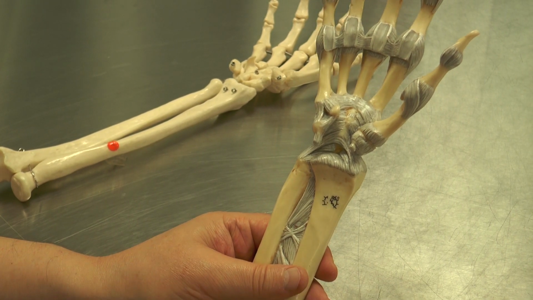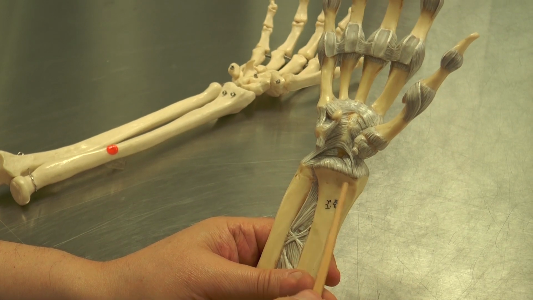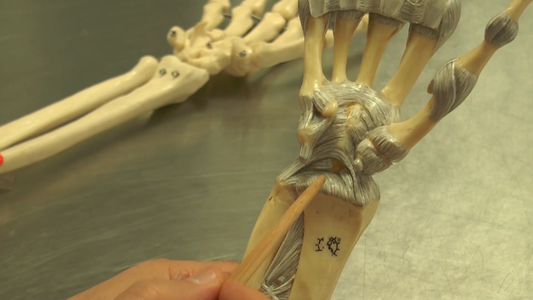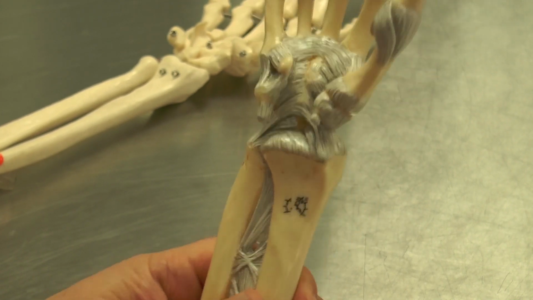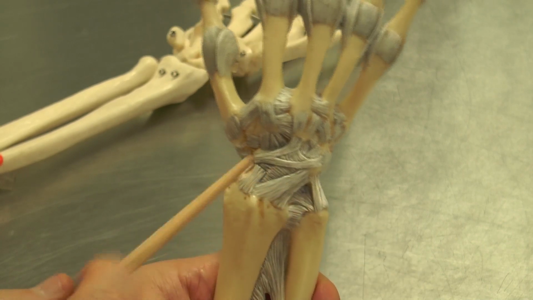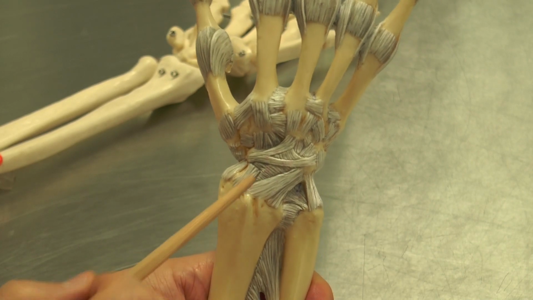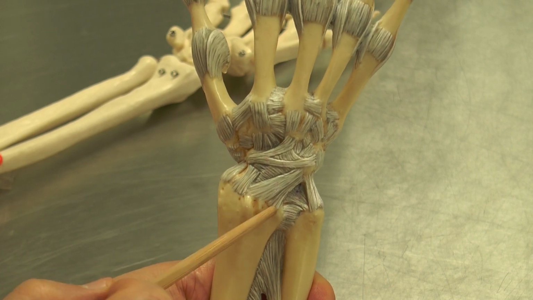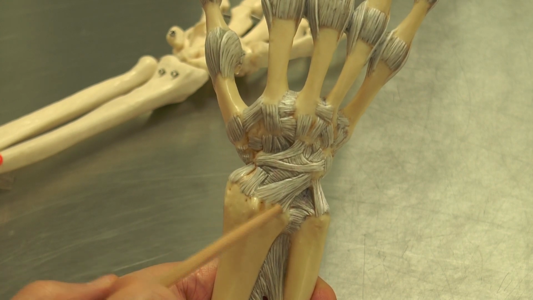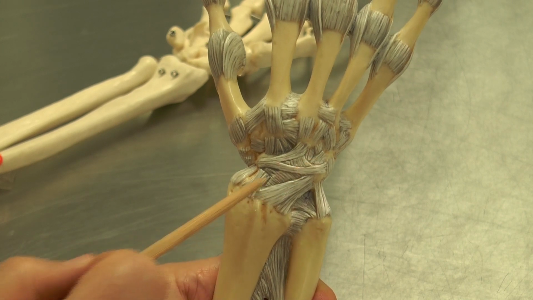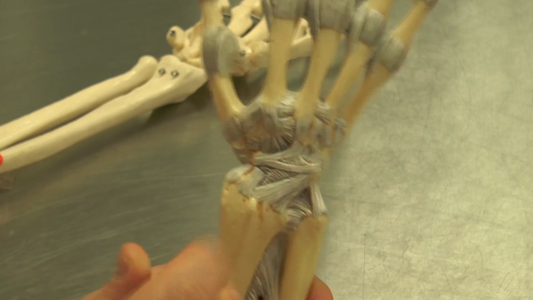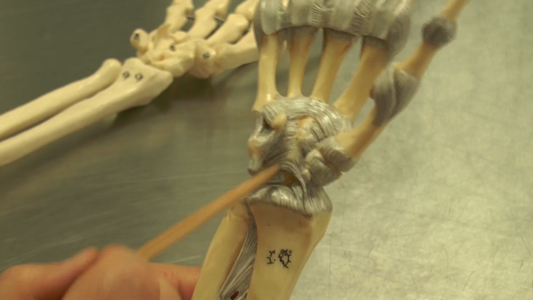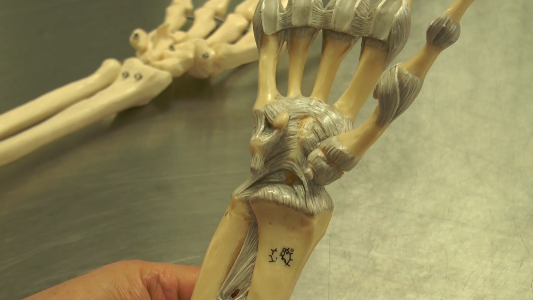radiocarpal ligaments, palmar and dorsal, which is this one here. So this is the palmar radiocarpal ligament, and we have the dorsal radiocarpal ligament. These come from the dorsal surface of the distal end of the radius and attach to the carpal bones. So this is the dorsal radiocarpal ligament, and this is the palmar radiocarpal ligament. Okay, so that's about that.